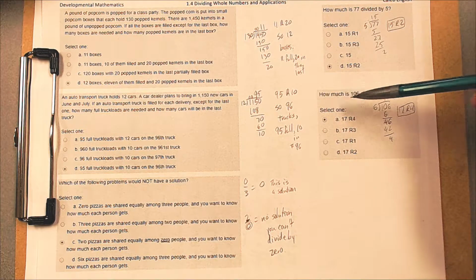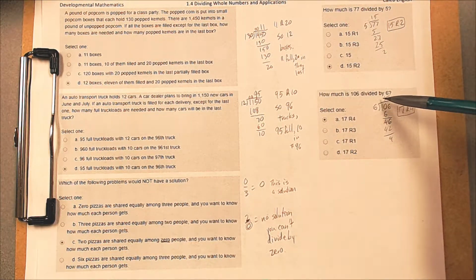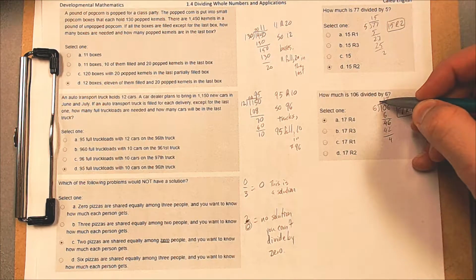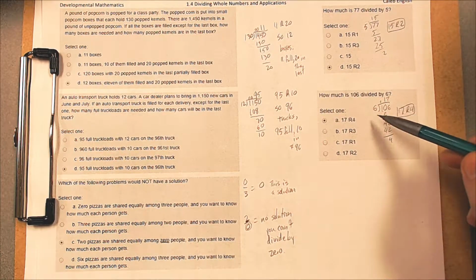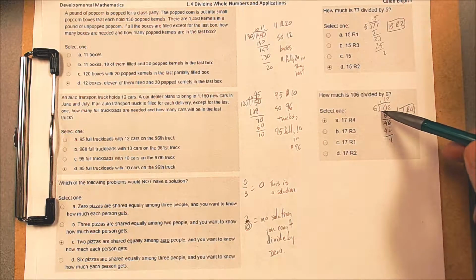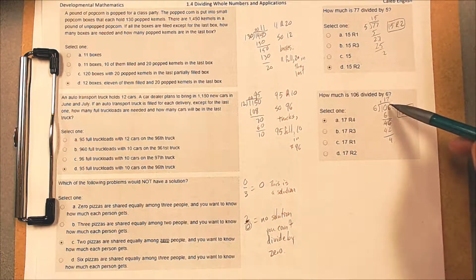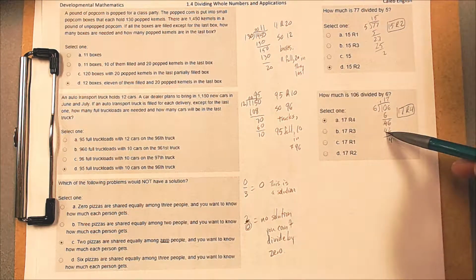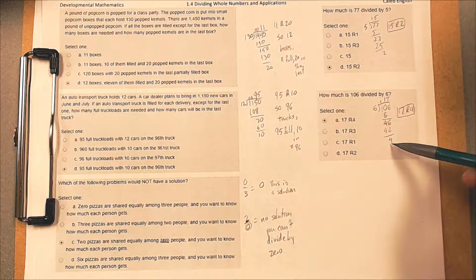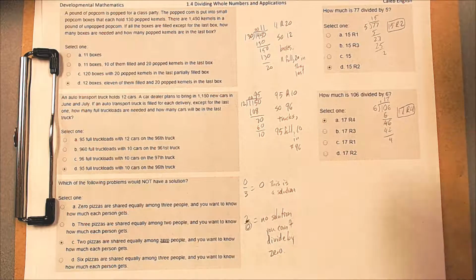And then the last one, how much is 106 divided by 6? Same idea. 6 won't go into 1. Uh-oh, I forgot my little placeholder. 6 won't go into 1, but it will go into 10. It'll go into 10 one time. 1 times 6 is 6. Subtract. 10 minus 6 is 4. Drop your 6. Makes a 46. 6 goes into 46 7 times. 7 times 6 is 42. 46 minus 42 is 4. So you get 17 with a remainder of 4, or A.